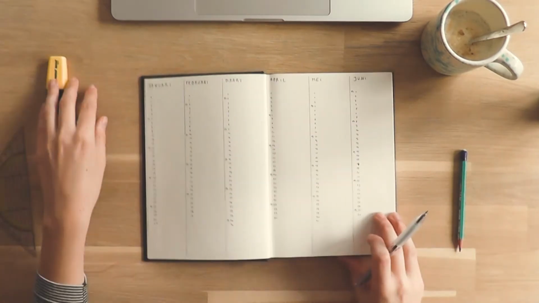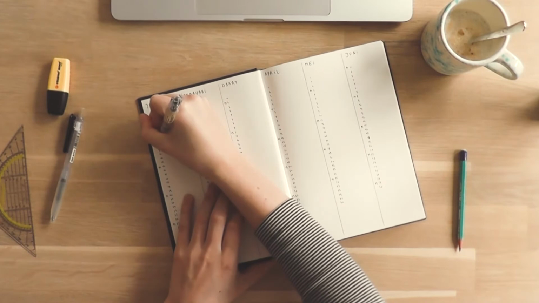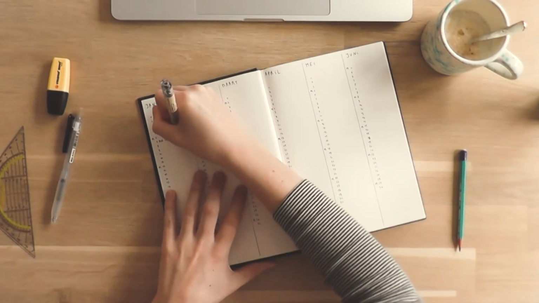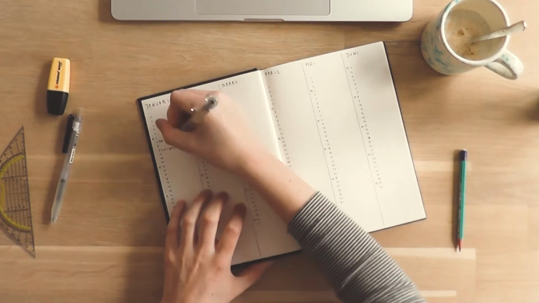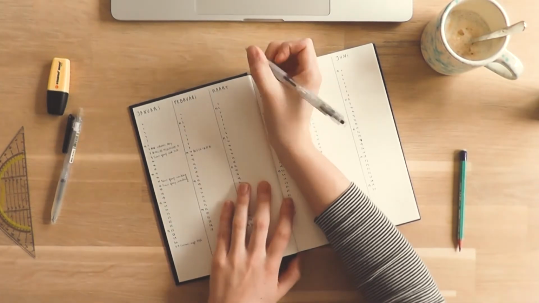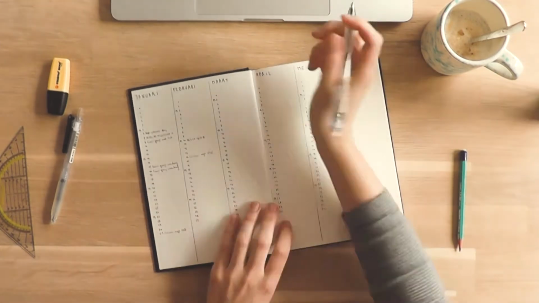Here, as you can see, I'm planning out the different months, and I'm trying to keep this really simple. I wrote down for each month all of the dates, and then I didn't want to write every name of the weekday, so I just added a little M for Monday, so I know when the week starts.